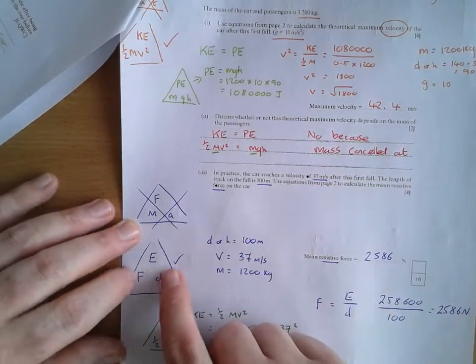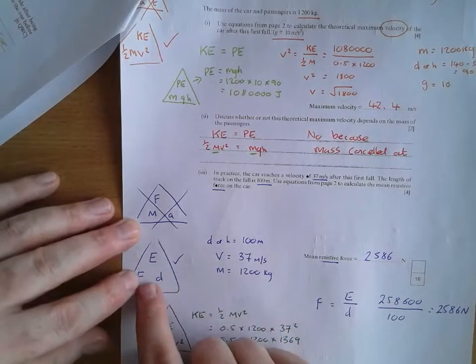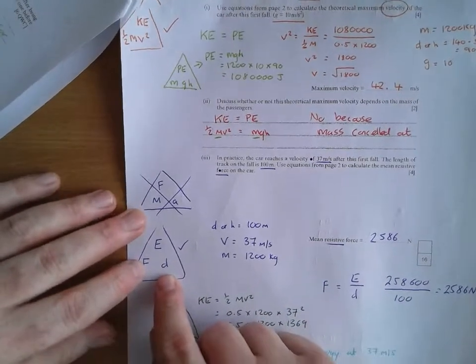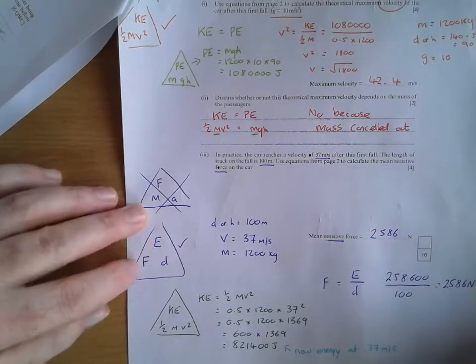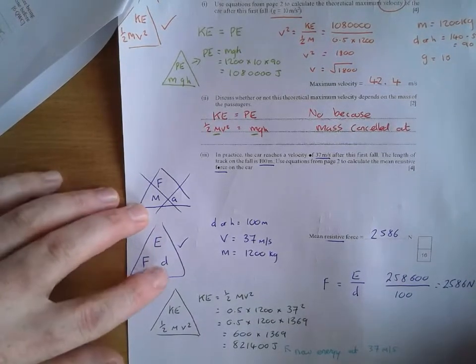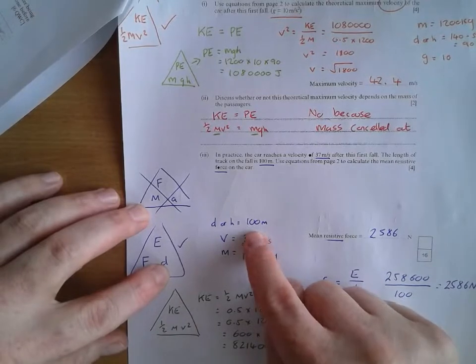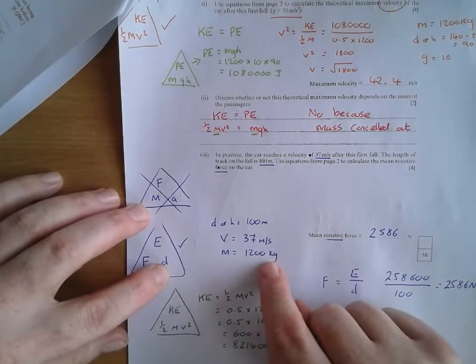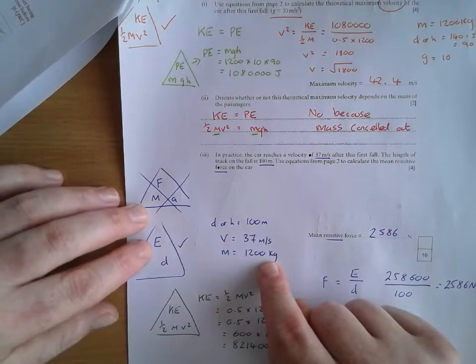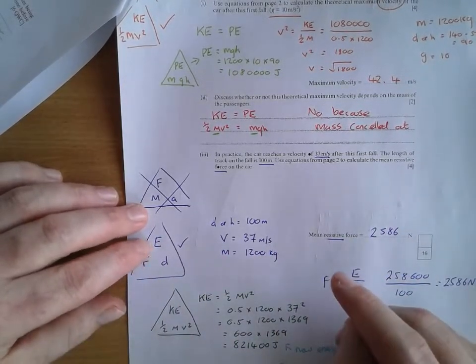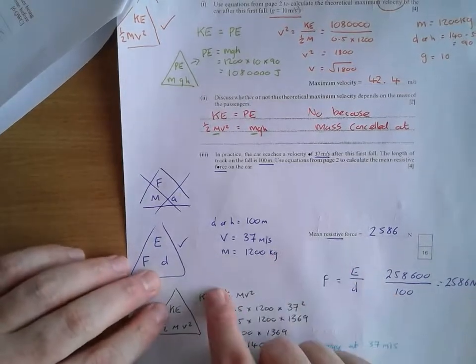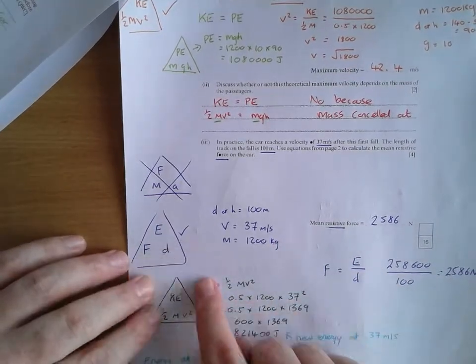So it's this equation. It's going to be E = F × D. Well, I haven't got an energy to get my force, so I've got two unknowns. I only know my distance. I know a speed, and I know my mass. Because all energy is the same, whether it's kinetic energy or gravitational potential energy, I've got to calculate energy. And this is what I've got.